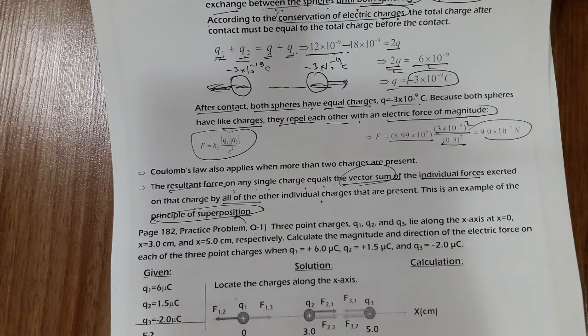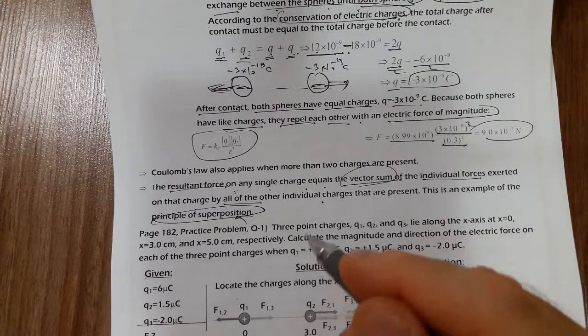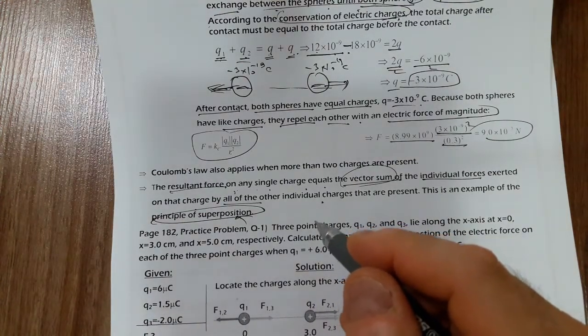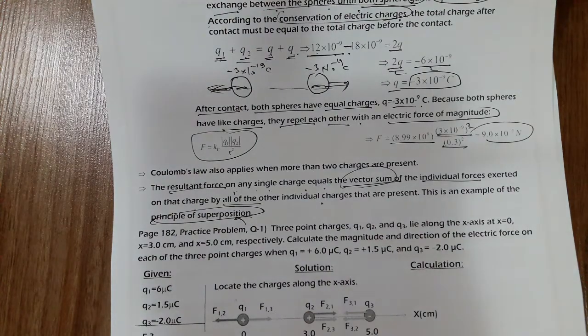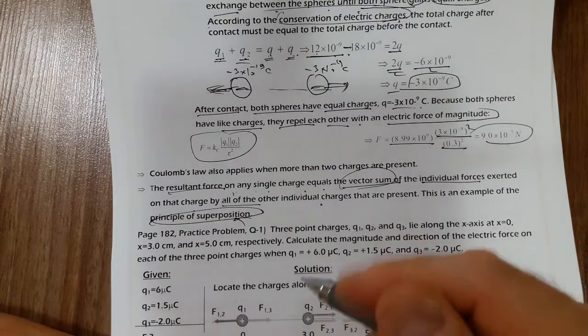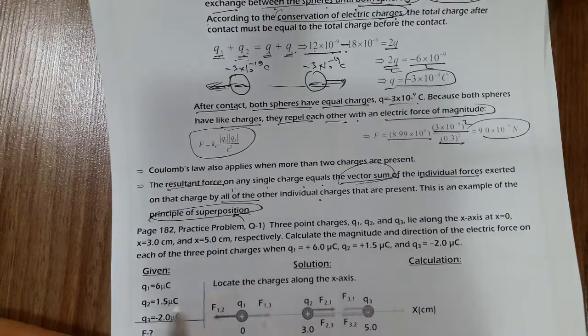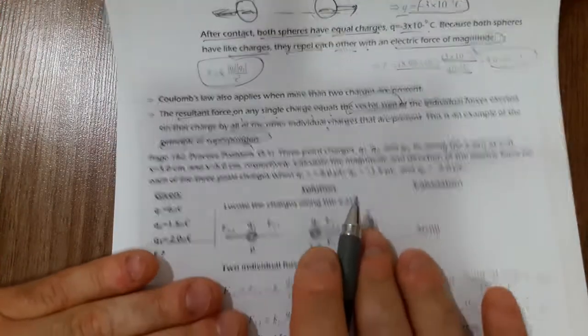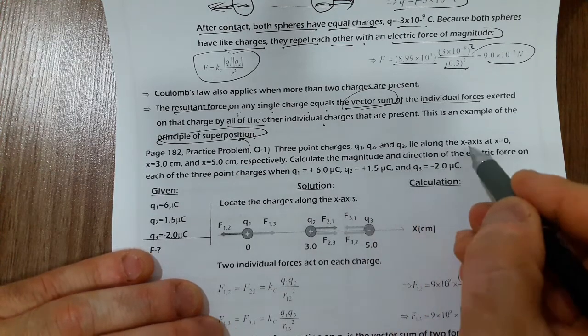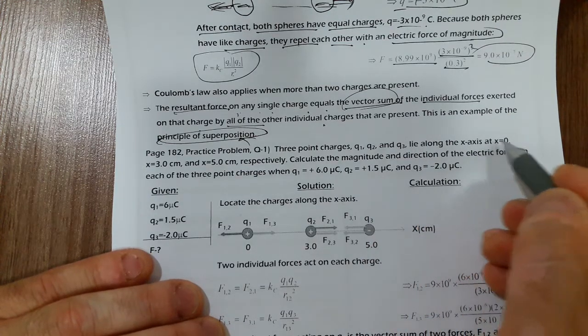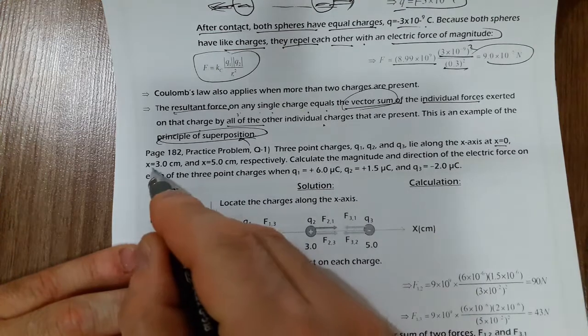What does it mean? You are going to learn about this. You are going to hear this superposition term in the 12th grade so many times. When you add two vectors, the mathematical or geometric method you use is called the principle of superposition. For example, three point charges Q1, Q2, Q3 lie on the x-axis.